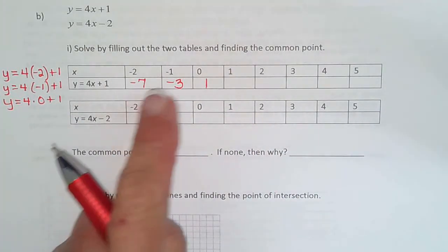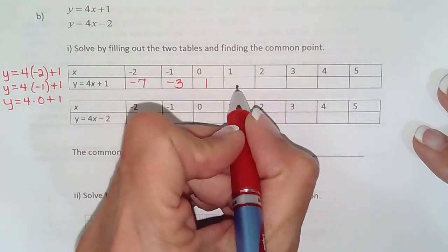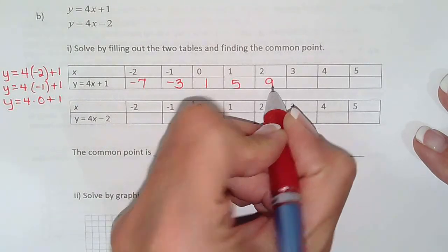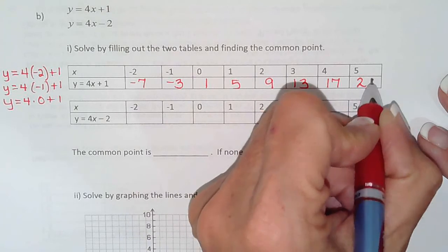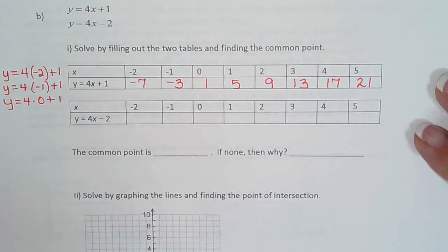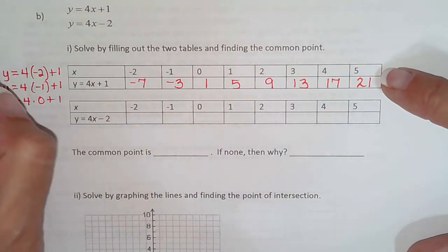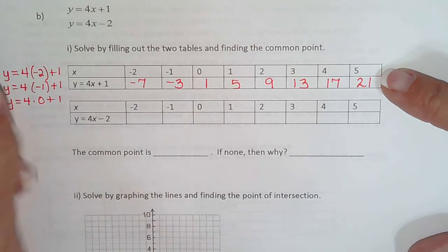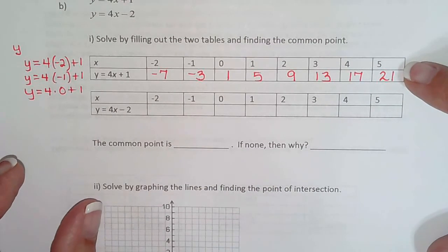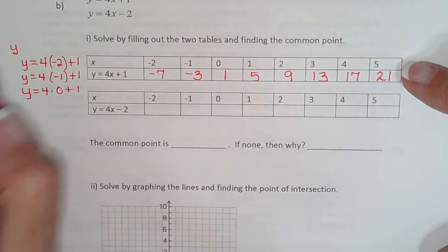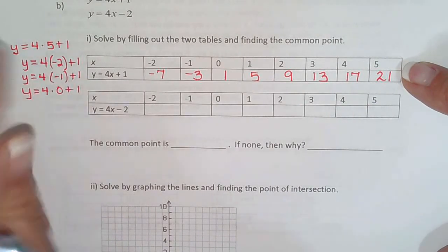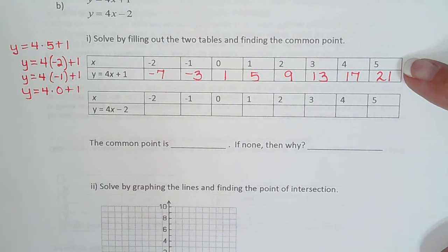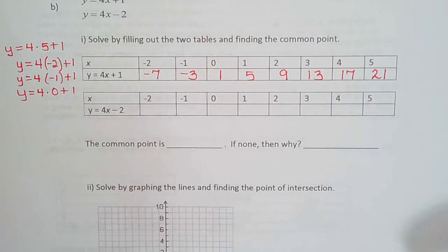So it looks like we're adding 4 each time. And we'll go ahead and check 5 just to verify that it's correct. So y equals 4 times 5 plus 1. Should be 21. Yes, it is. Yay!